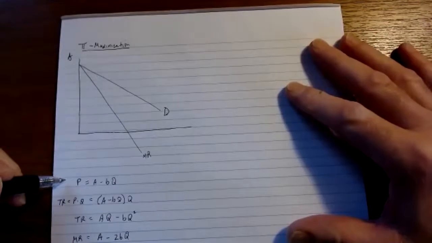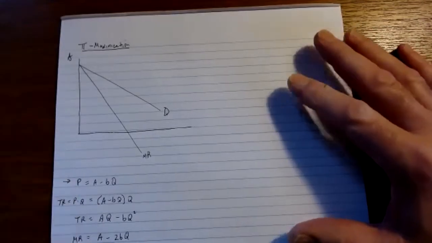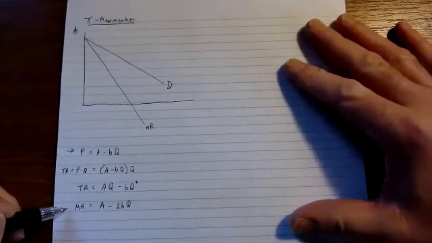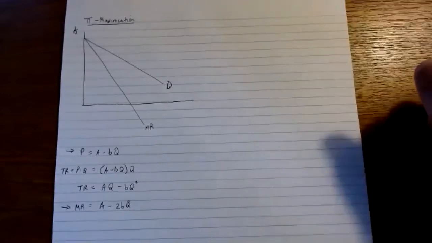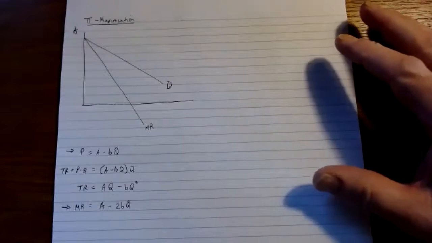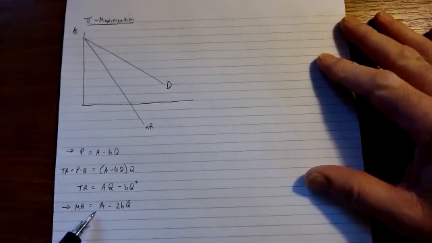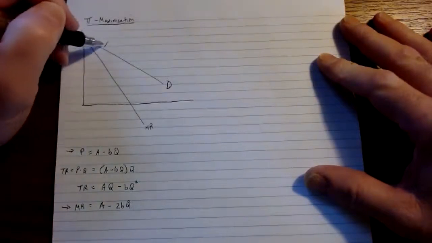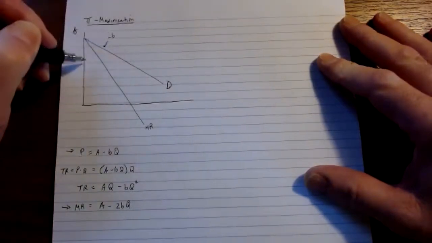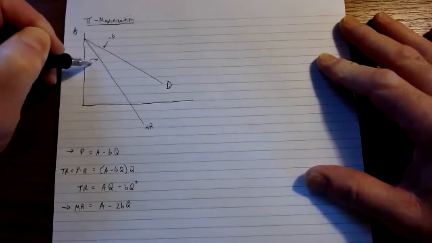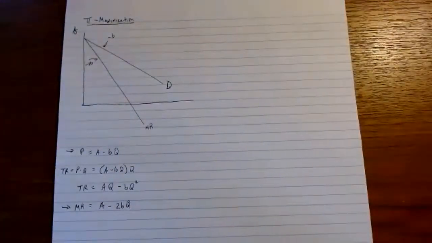Well, that's interesting. The price is A minus BQ. That's the inverse demand curve. And marginal revenue is A minus 2BQ. This turns out to be a standard result when we have linear demand curves, which is that the marginal revenue has the same intercept, but it's twice as steep. So if the slope of the demand curve is minus B, the slope of the marginal revenue is minus 2B. As long as we have linear demand, which is what we'll really stick with throughout this course, then for a monopolist, the marginal revenue is just going to be twice as steep.